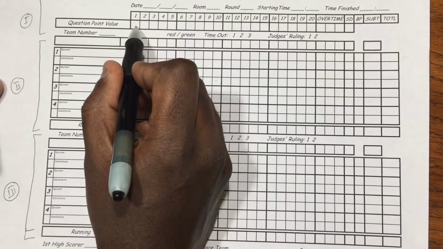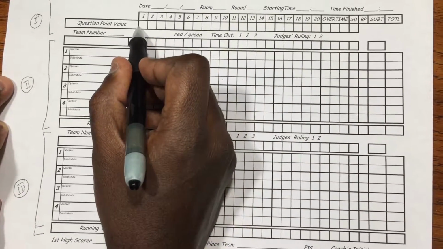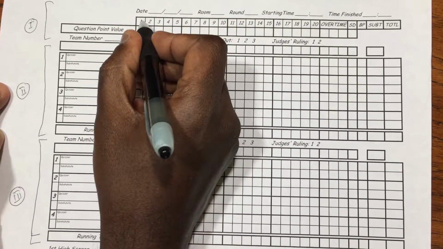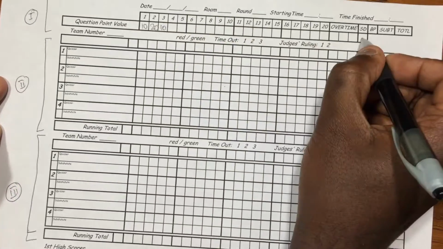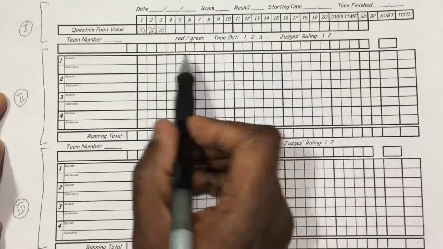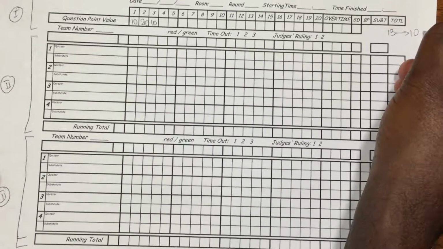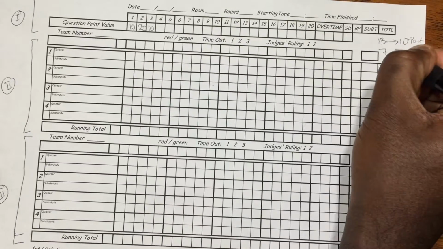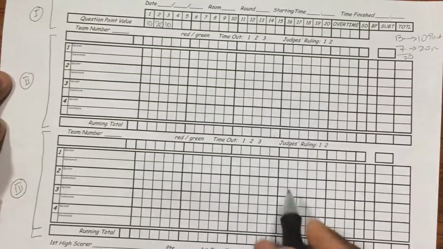In some score sheets, this row is already completed. So you may have a pre-filled row which says 10, 20, 10: first question is 10 points, second question is 20 points, third question is 10 points. You have it already filled. Remember that there are 13 10-pointer questions and 7 20-pointer questions, total 20. So that's what gets recorded here.